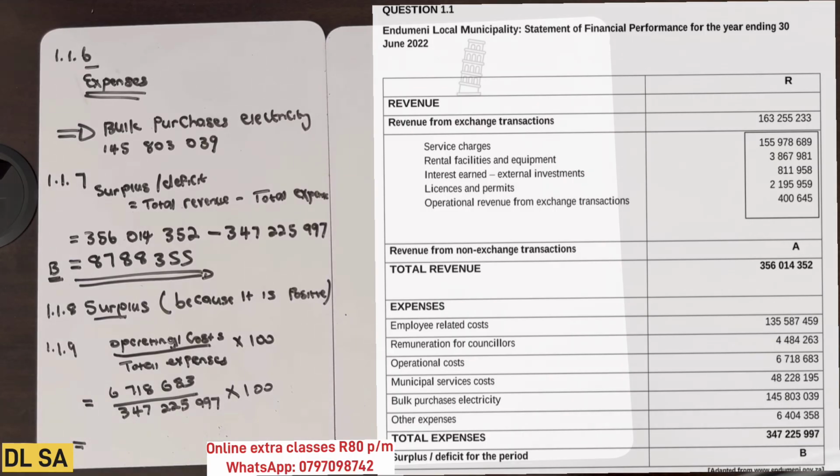So we have 6,718,683 divided by 347,225,997 multiplied by 100. And remember, we are told to round off our answer to one decimal place. So our final answer will be 1.9%. Now we are done. We can then move to the next question.